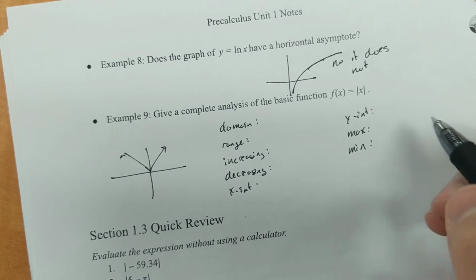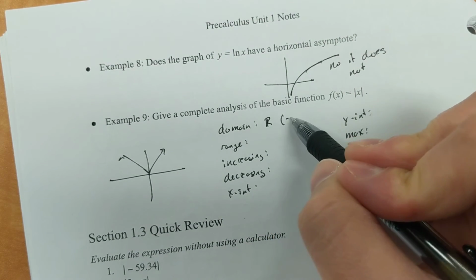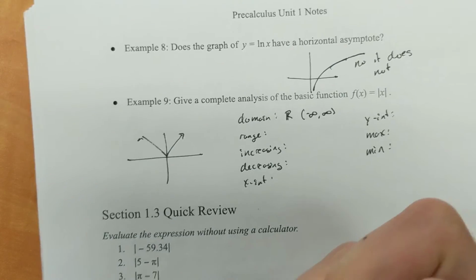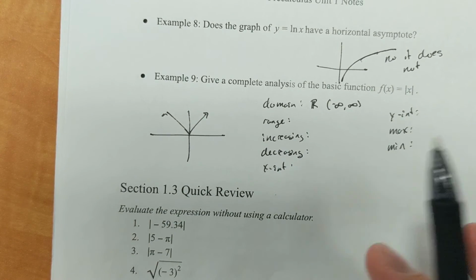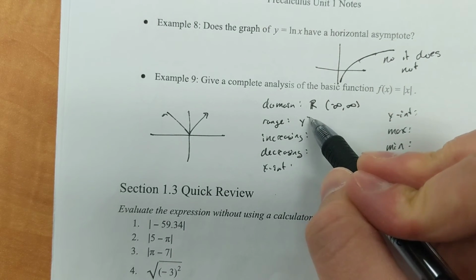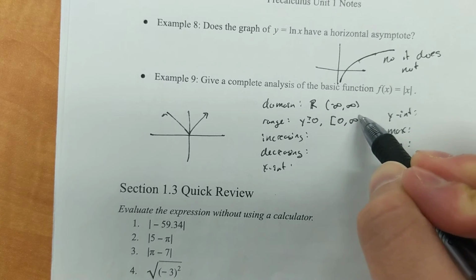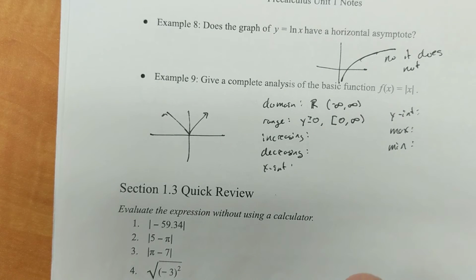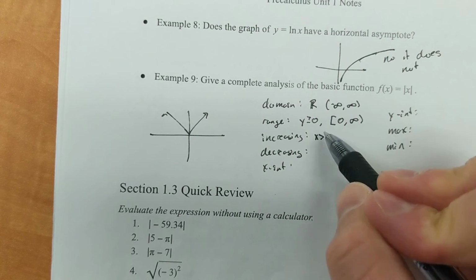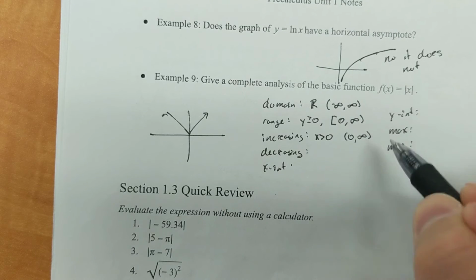So the domain for the absolute value of x is all real numbers, written in interval notation, that is negative infinity to positive infinity. The range: this graph never goes below 0, so y must be greater than or equal to 0, or written in interval notation, 0 to positive infinity. Where's the graph increasing? The graph is increasing when x is more than 0, the right half. So once again, in interval notation, that's 0 to infinity.